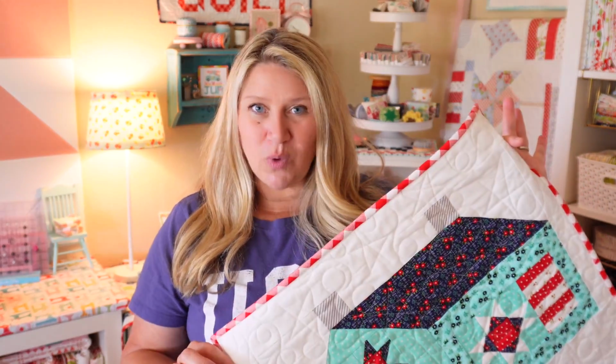I just pull out fabrics that I think I'm going to want to use for that. So obviously for this one, I was pulling out reds, whites, and blues, and then I just use a process of elimination to see what goes together, what doesn't, and what I want to use for each piece.